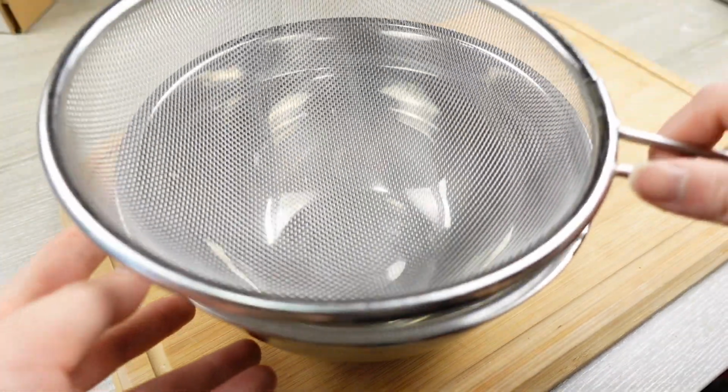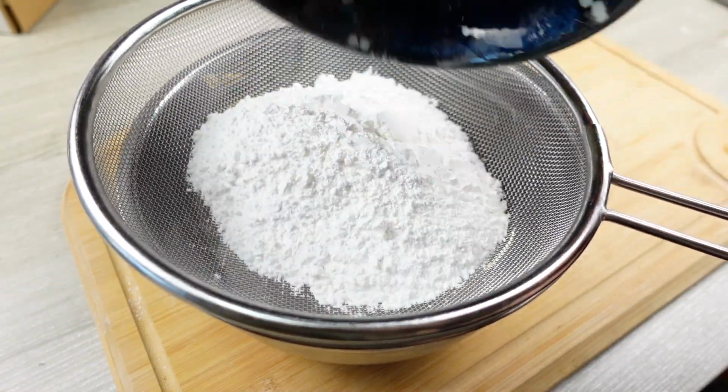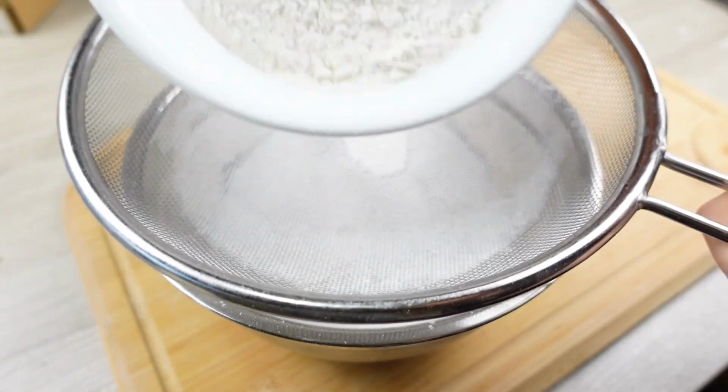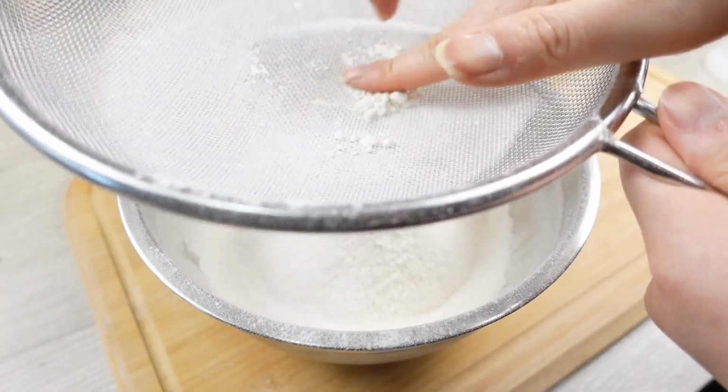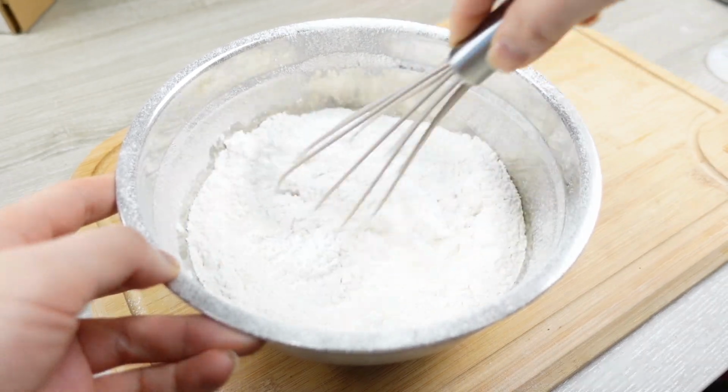Next, get a mixing bowl and sift in the rice flour, the cake flour, as well as the baking powder. When that's all done, make sure to mix the powder well together.